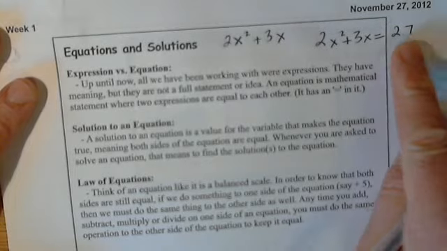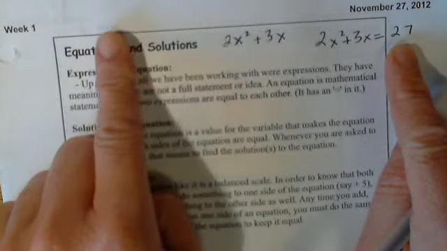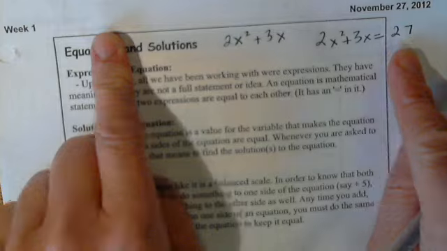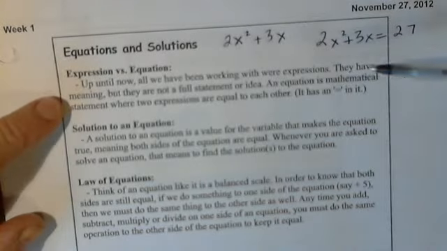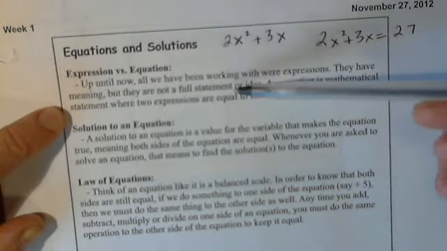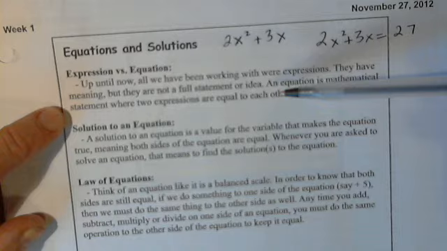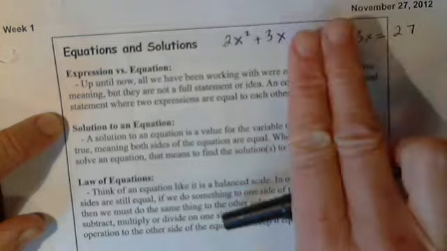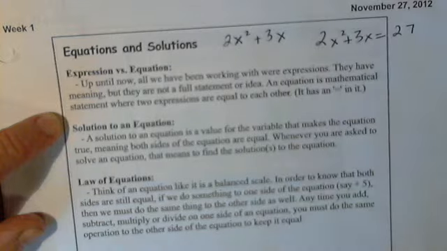something on the other side, this is an equation. Think of the word equation. The first 4 letters are the beginning of the word equal. Equations have equal signs. Expressions do not. Up until now, all we've been working with were expressions. They have meaning, but they're not a full statement or an idea. An equation is a mathematical statement where 2 expressions are set equal to each other, and it has an equal sign in it. So here's one expression, here's the other, and they're set equal.